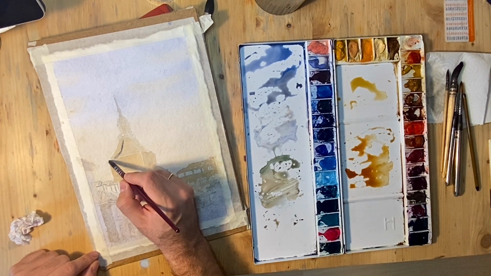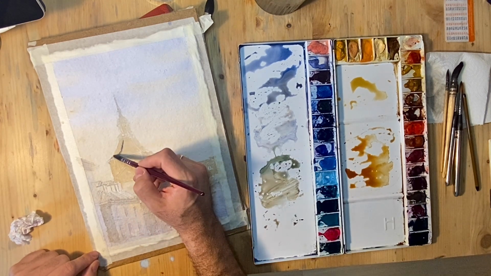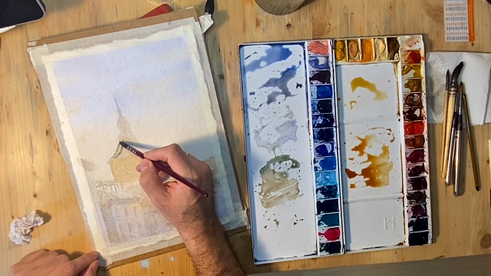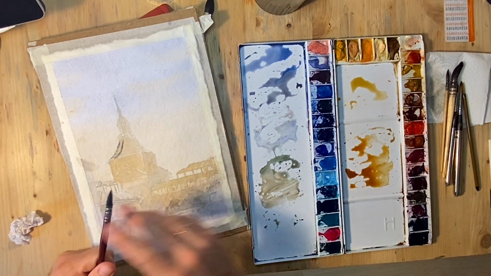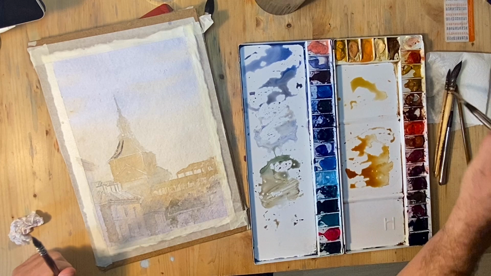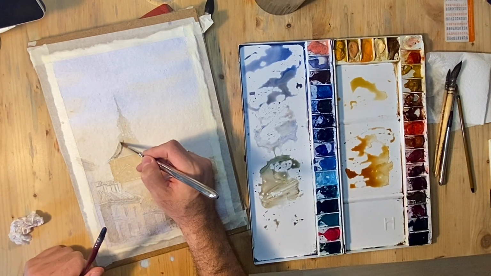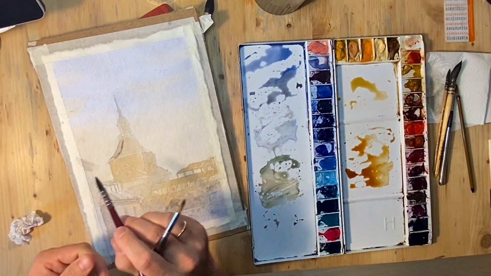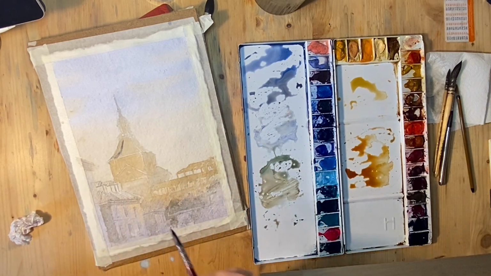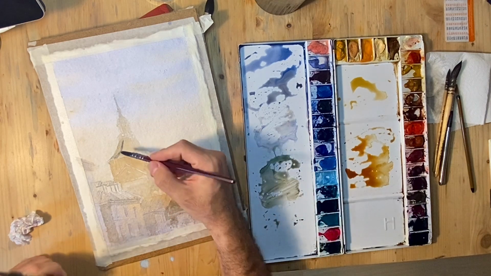So I will paint this roof blue, and I will just vary the composition and the intensity of the mixture. For example, in this part of the roof, light is hitting more than the rest of the roof, so it needs to be lighter.